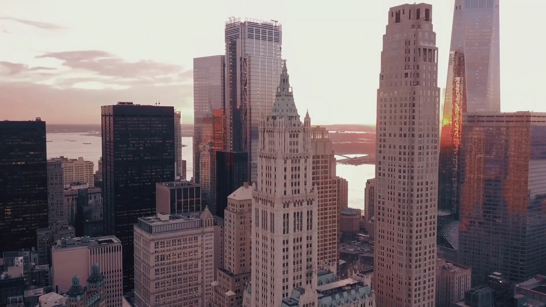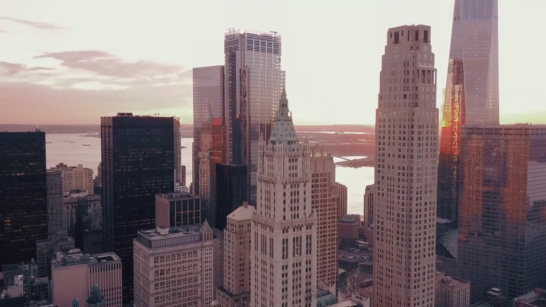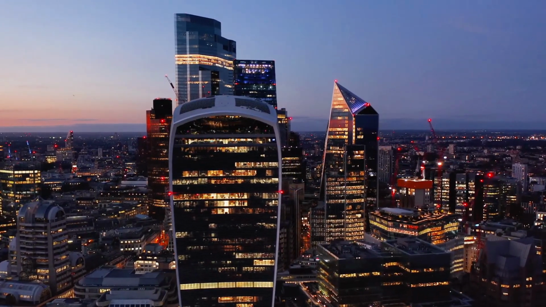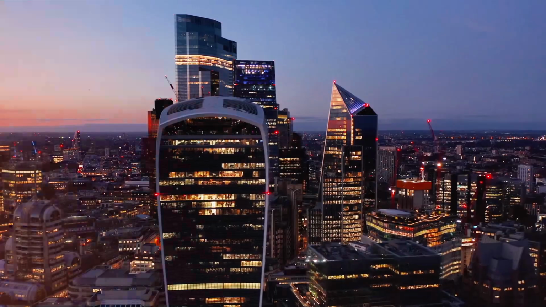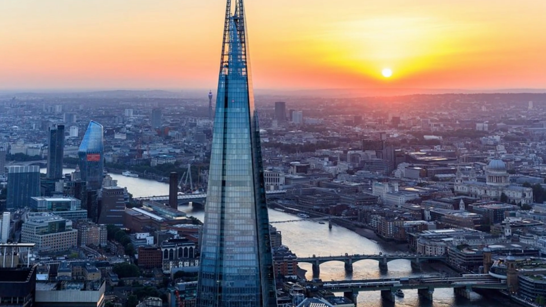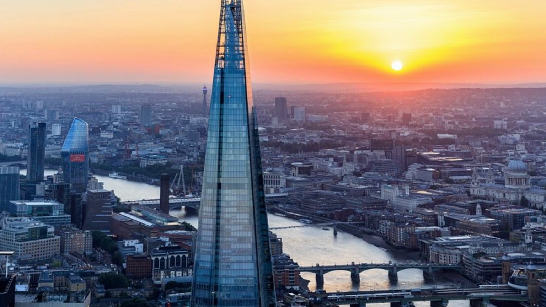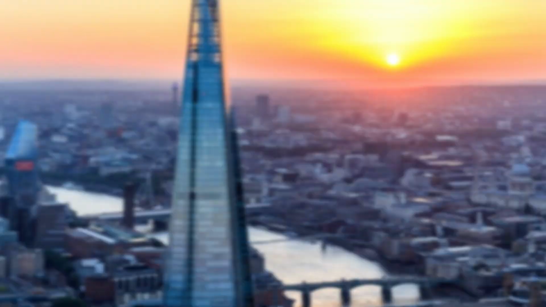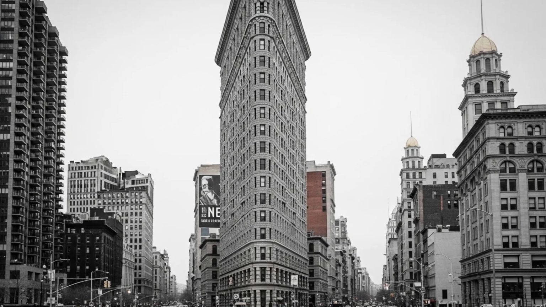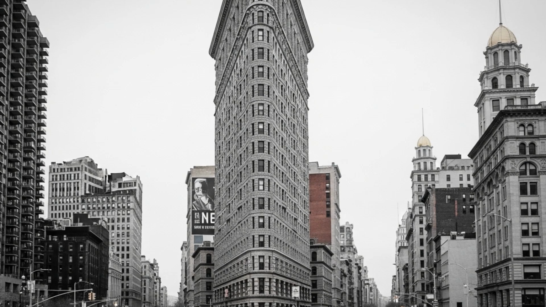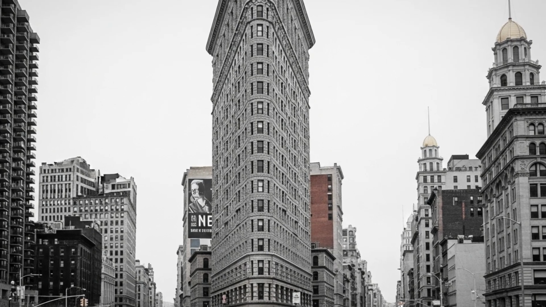Some architectural buildings around the world, including those in the United States and Europe, have a plan or shape that is close to a parallelogram. Here are some examples. The Shard, London, United Kingdom. Although it is a skyscraper, its base and some of its facade faces can be seen as parallelogram shapes. Flatiron Building, New York, United States. Although the building's facade is triangular, part of the building's plan and side facades form parallelograms.